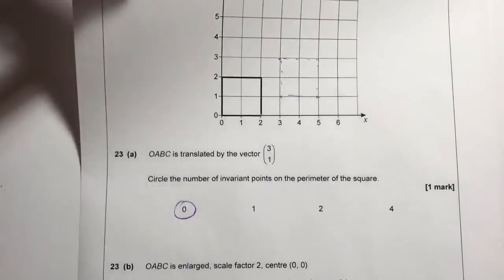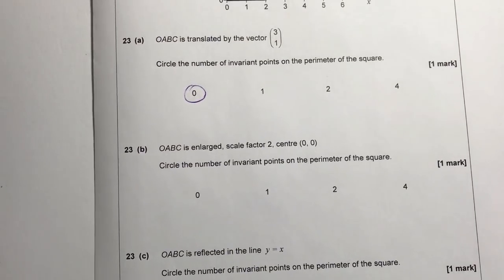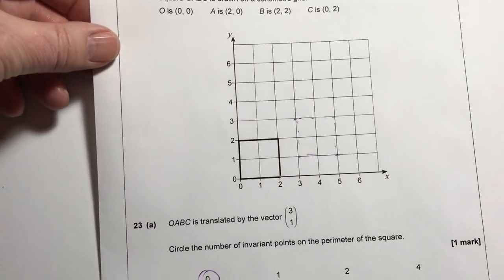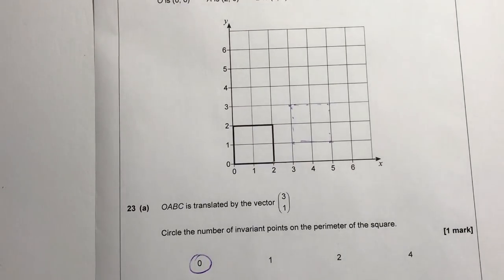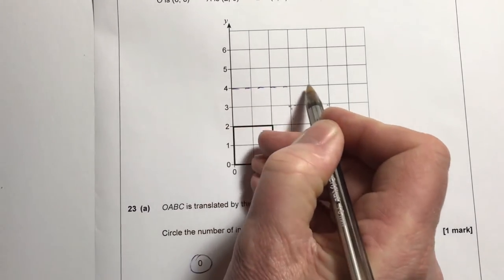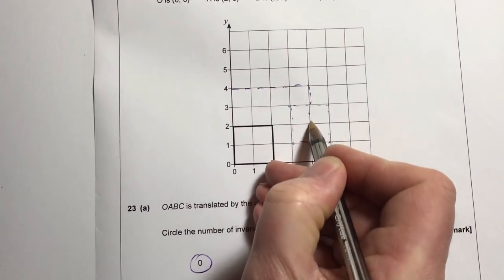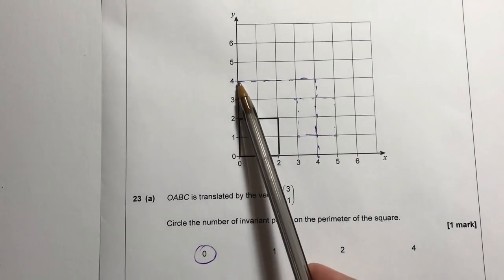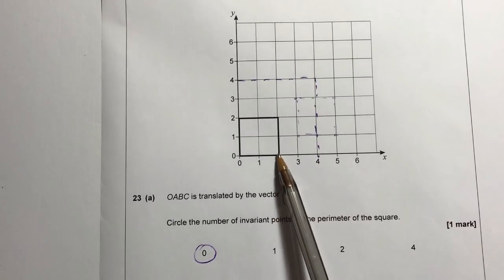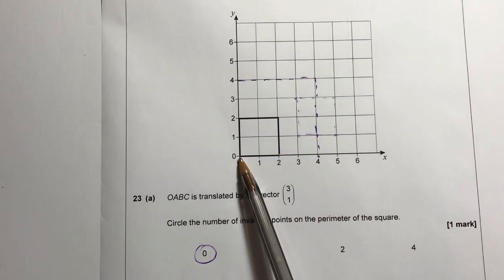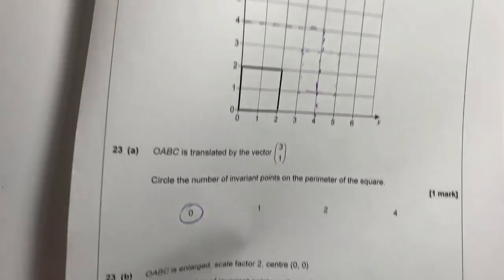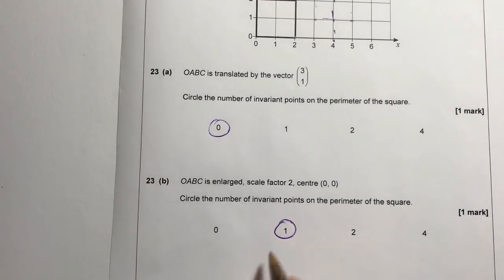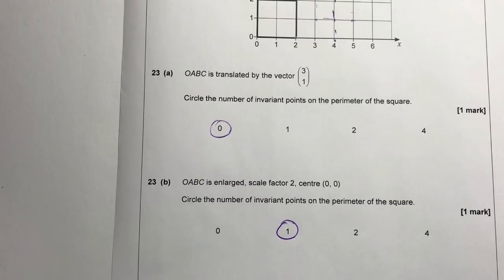Okay, so next one is where it's enlarged by a scale factor of 2. If it's enlarged by a scale factor of 2 from the centre 0, 0, it's going to look something like that. And you can see that actually all of the points have moved. That point's moved to there, that point's moved to there, that point's moved to there, except for one, which is the point at 0, 0. So the number of invariant points when it's enlarged by a scale factor of 2 is going to be 1 if it uses the centre 0, 0.